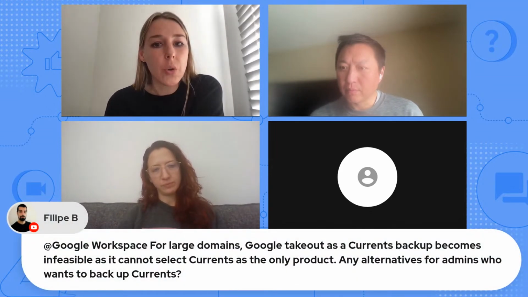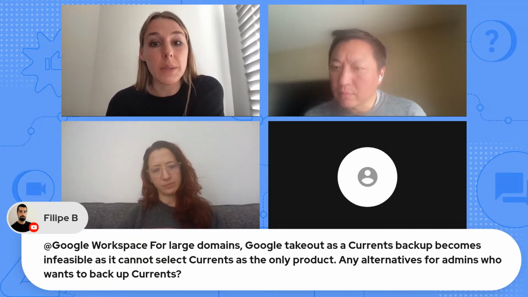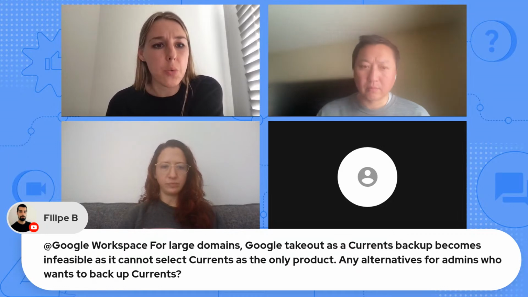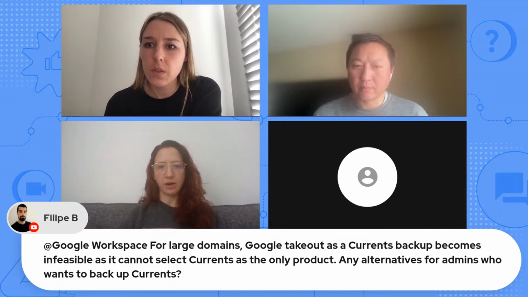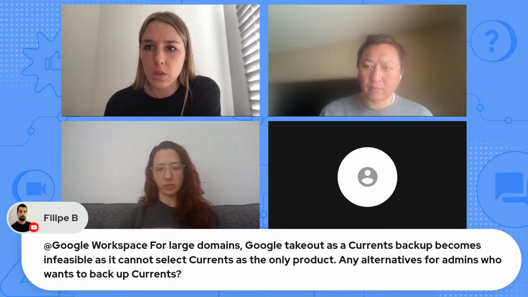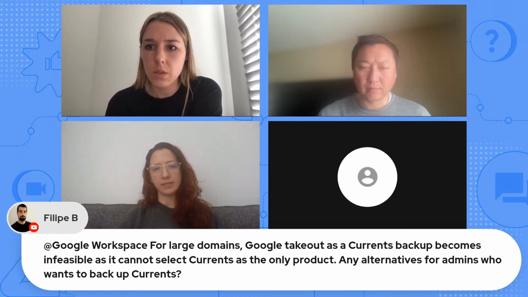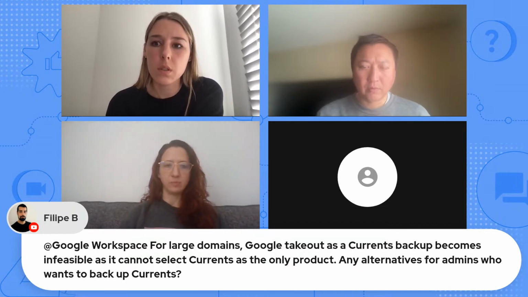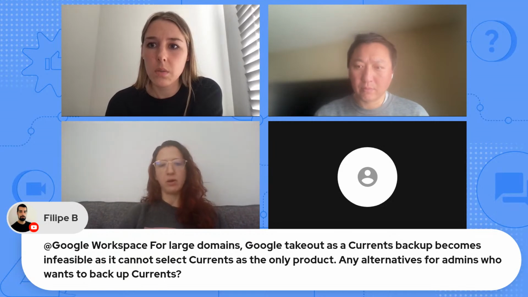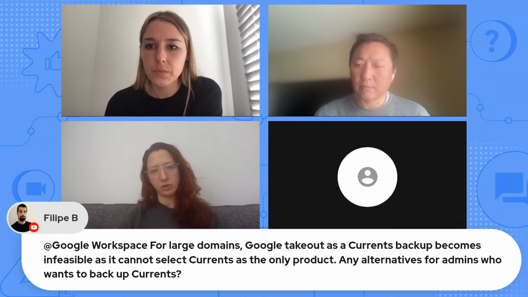For large domains, Google Takeout as a Currents backup becomes infeasible as it cannot select Currents as the only product. Are there any alternatives for admins who want to back up Currents? So there's a few options here. One is to impersonate users and use user takeout because that does allow product filtering. Another is, as I discussed earlier, there is a new feature called domain-wide takeout. So you could add the users that are specific to that group and use domain-wide takeout to export the data and then just preserve the Currents data. This is just a limitation of Takeout at this point in time, but those are your best options.